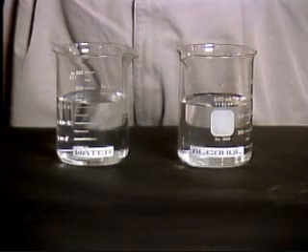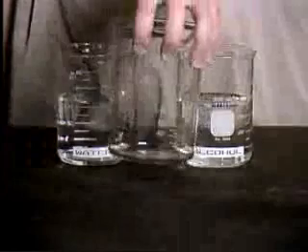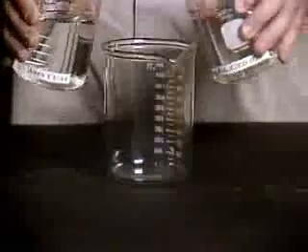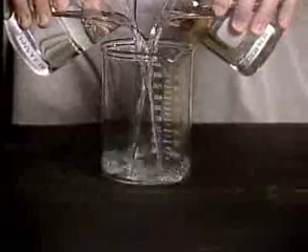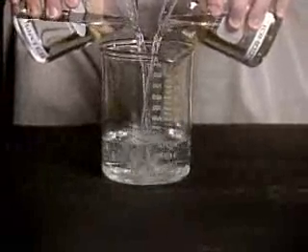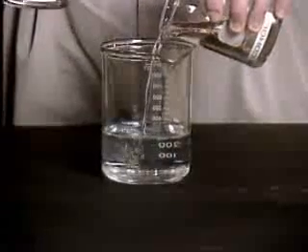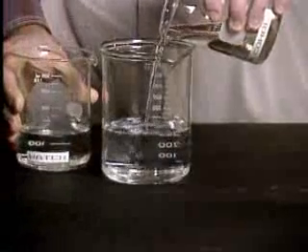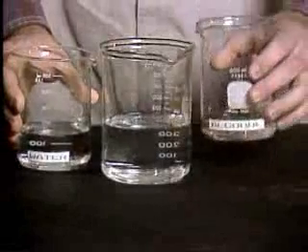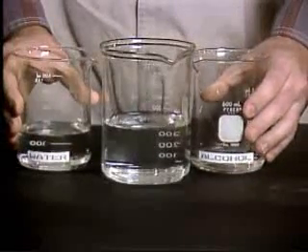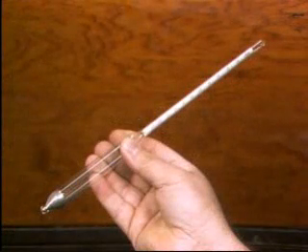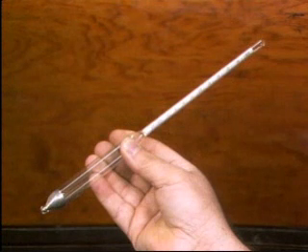Now, the density and the specific gravity of a solution can vary according to the relative amounts of substances in the solution. For example, when alcohol and water are mixed, the specific gravity of the solution that is formed is directly related to the amounts of alcohol and water in it. Since alcohol is less dense than water, the specific gravity of the solution decreases as the amount of alcohol in the solution is increased. One instrument that's often used to perform specific gravity tests is a hydrometer.